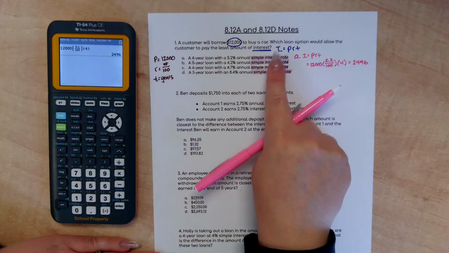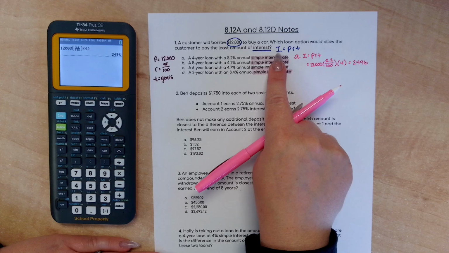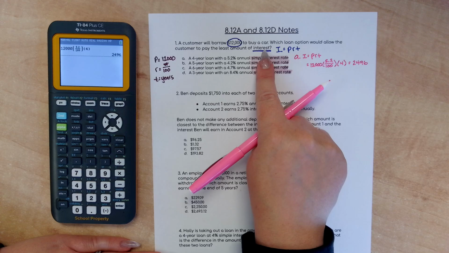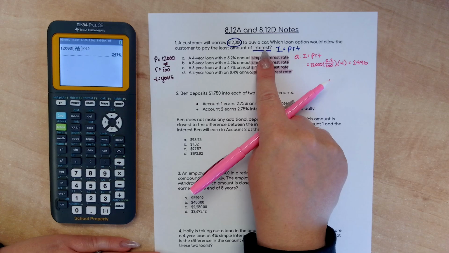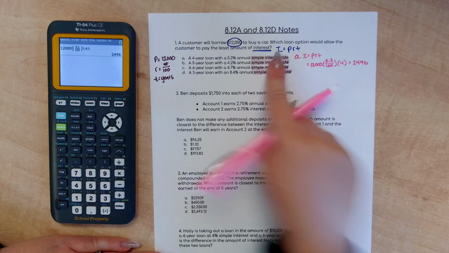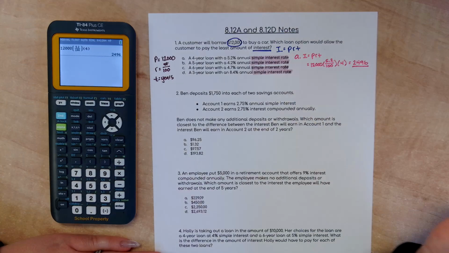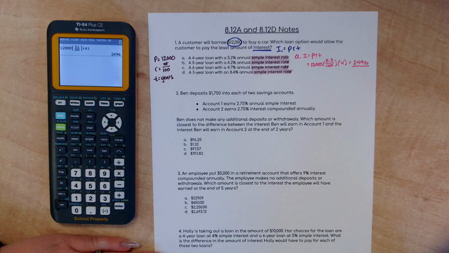Now let's recap real quick what this solves for. Simple interest starts with I. I means interest. The question wanted to know specifically about the interest. So, because that is what this formula solves for, I can stop when I get this answer. I don't need to add to get a total because it doesn't say total, it says interest.